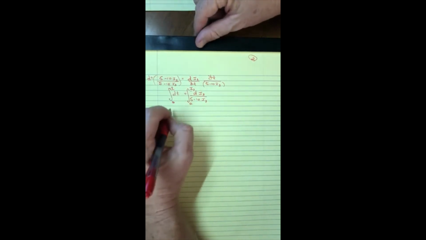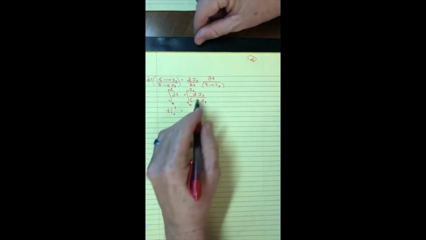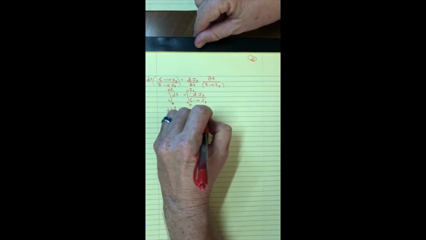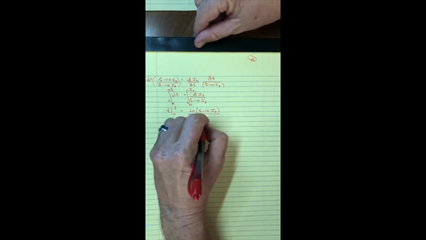So this is the easiest integral. This is just t evaluated from 0 to t. This one, of course, takes a little more thinking. We could do a u sub, but I don't think we have to go quite that complicated.